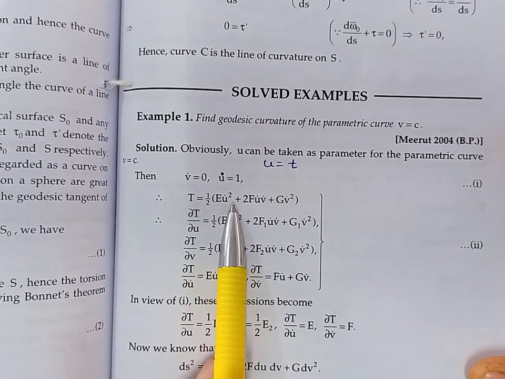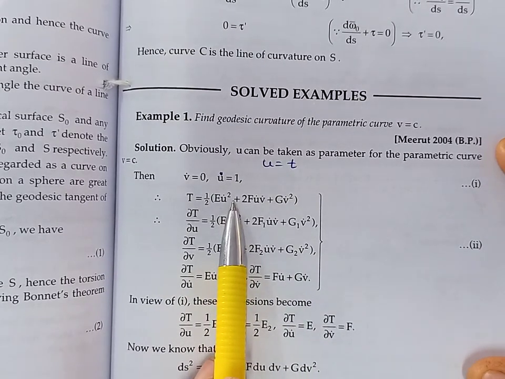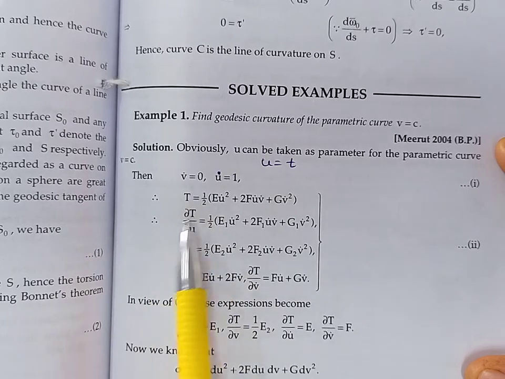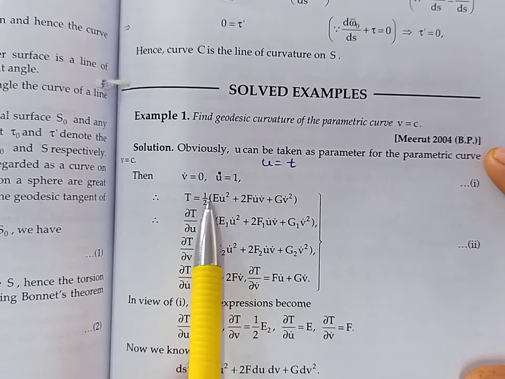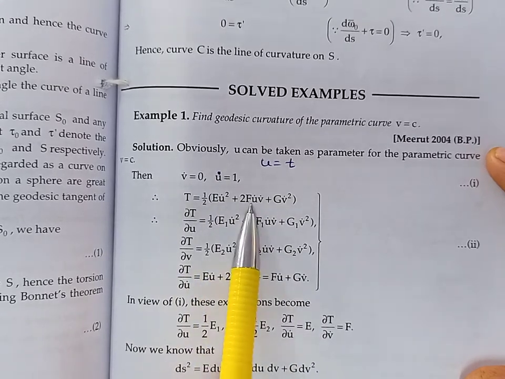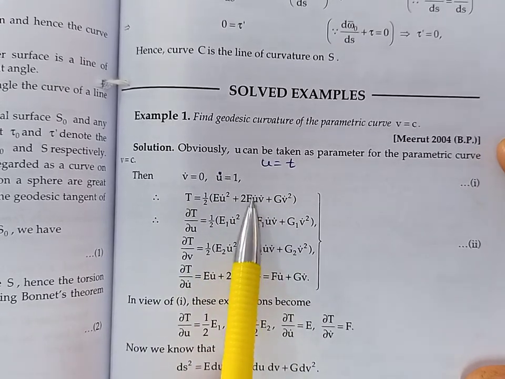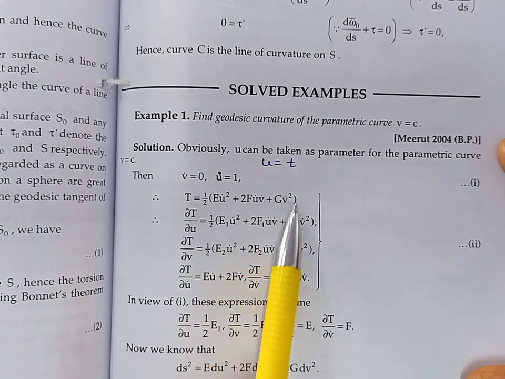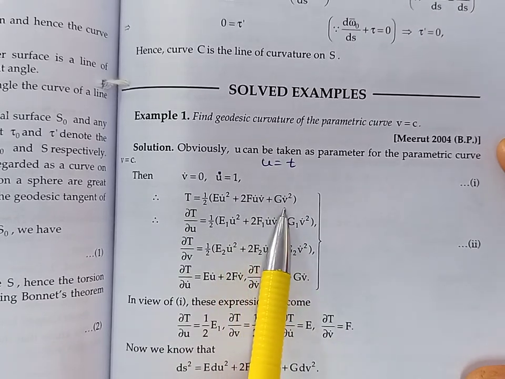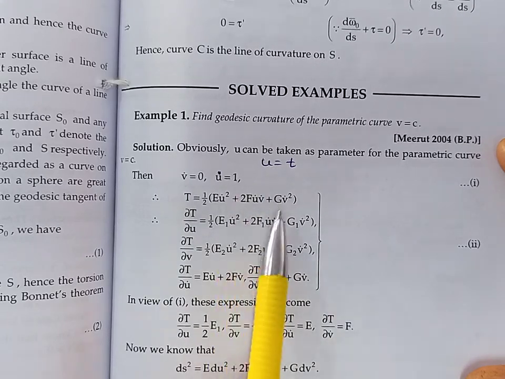Now differentiating T partially with respect to u dot, the derivative of u dot square is 2 u dot, and the term 2F u dot v dot gives 2F v dot, while the partial derivative of the last term with respect to u dot is 0.